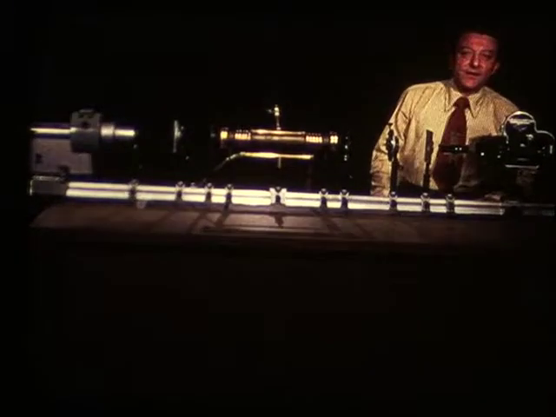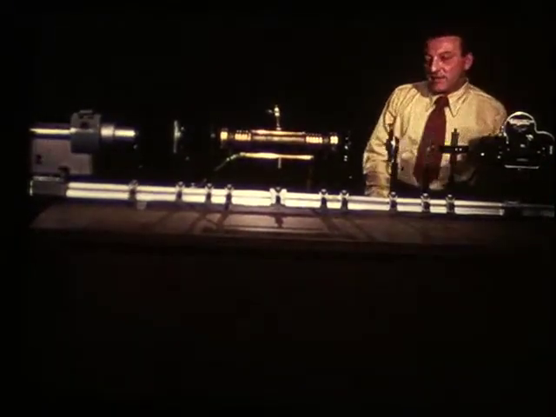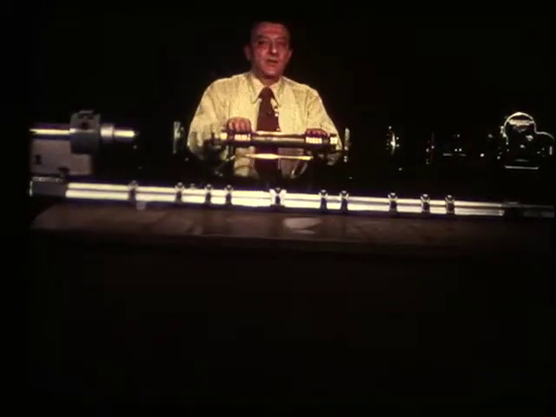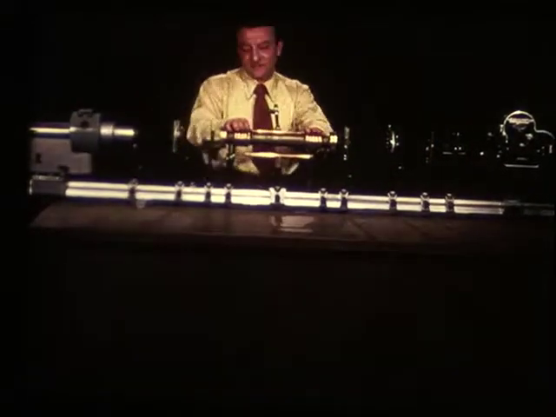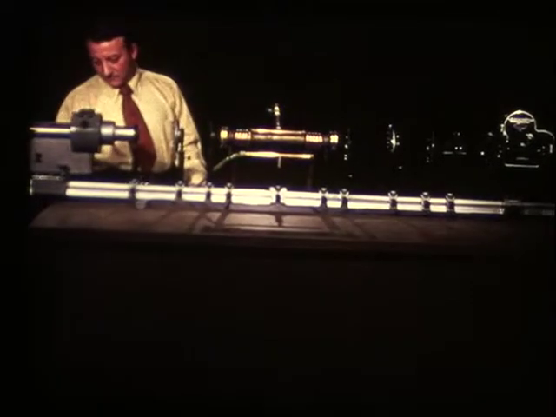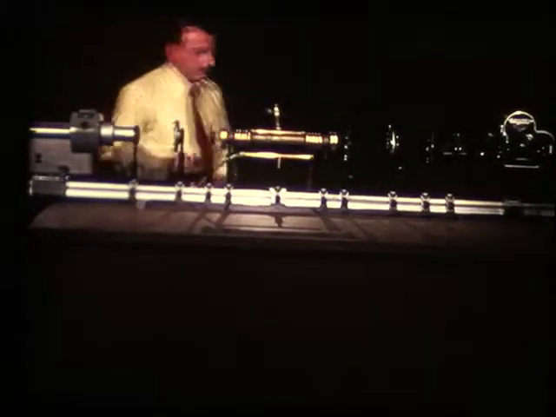Let's check what the camera sees if I keep the sodium tube cold and just turn the arc on. The sodium tube produces no up and down dispersion because it is cold. The glass prism disperses horizontally. Red at left, light green at right.